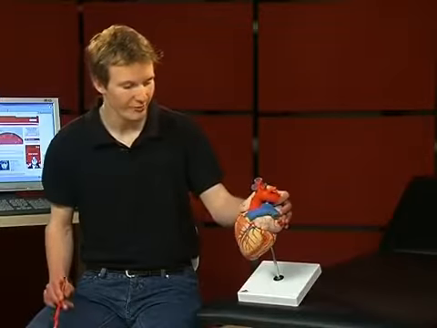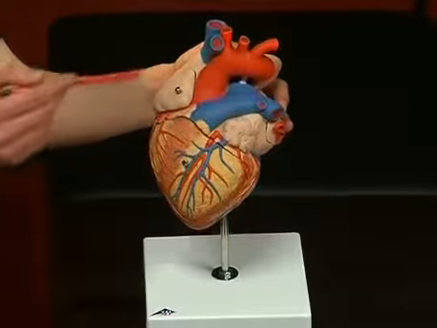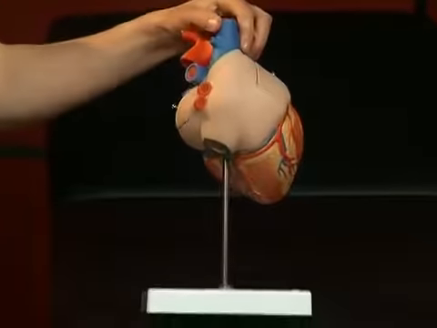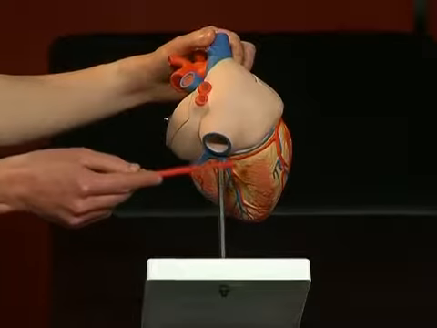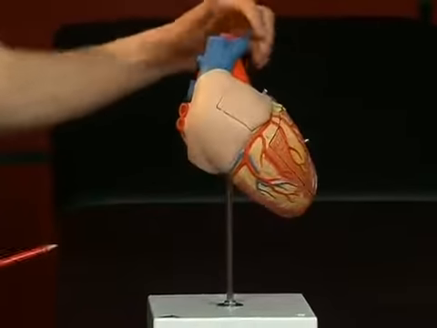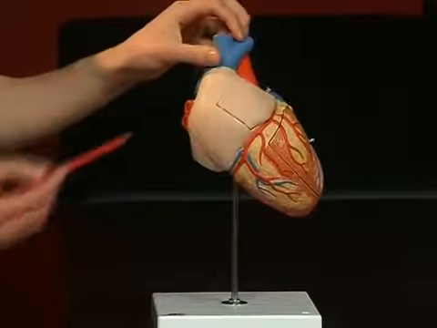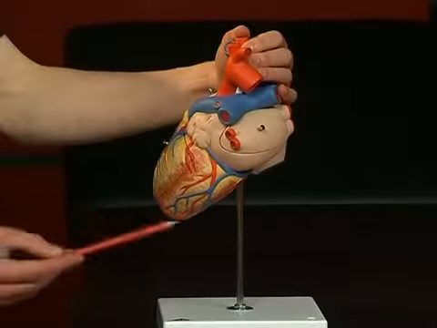The heart has four surfaces. In the front, the facies sternocostalis. At the bottom back, the facies diaphragmatica. And right and left, the facies pulmonalis dextra and the facies pulmonalis sinistra.